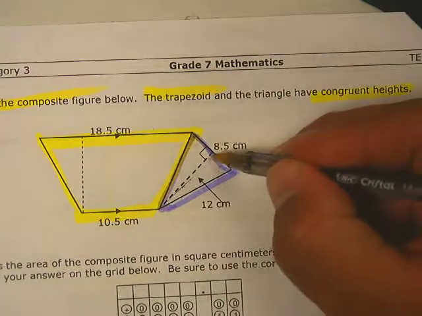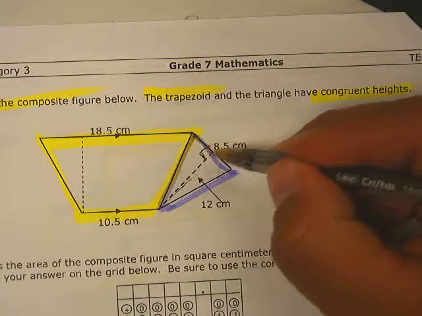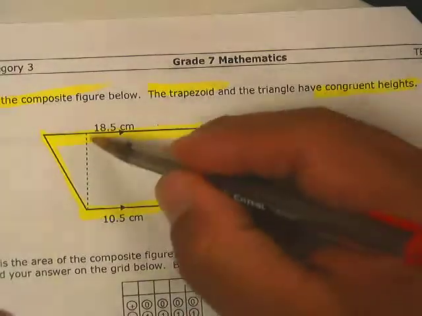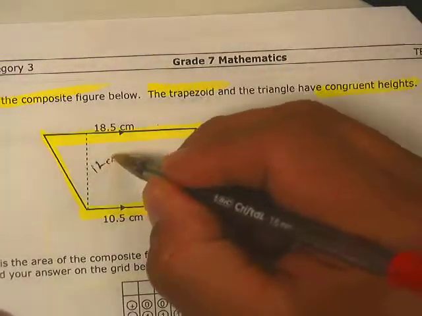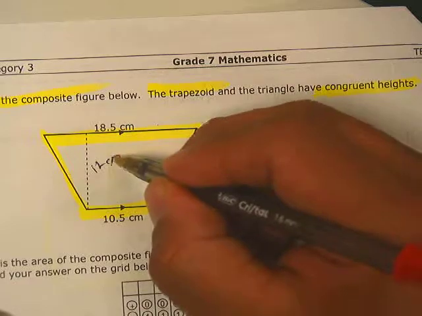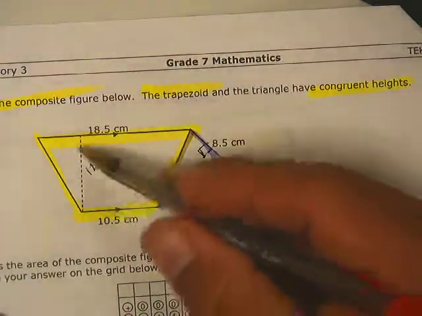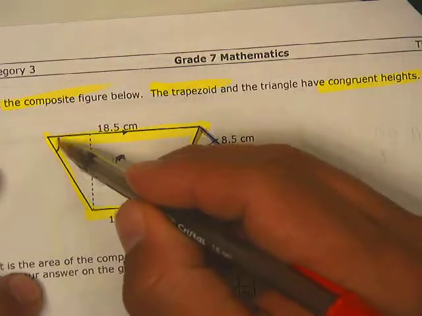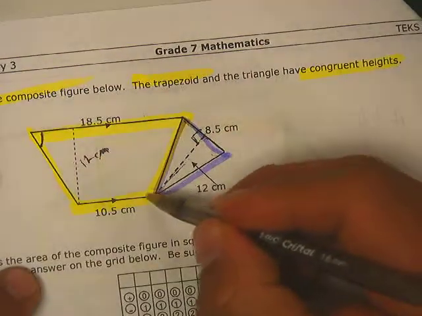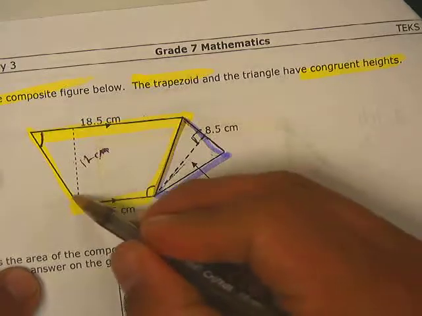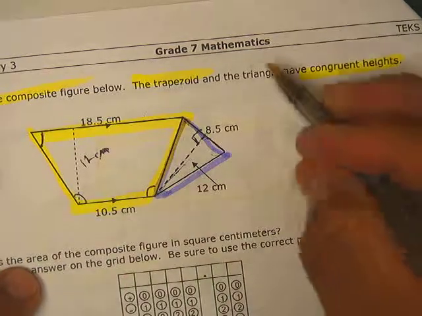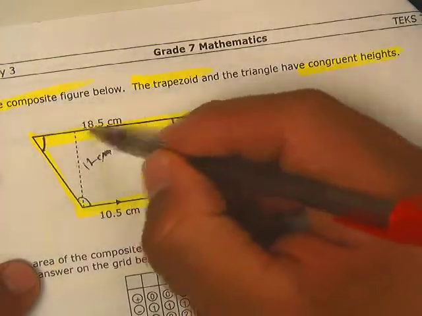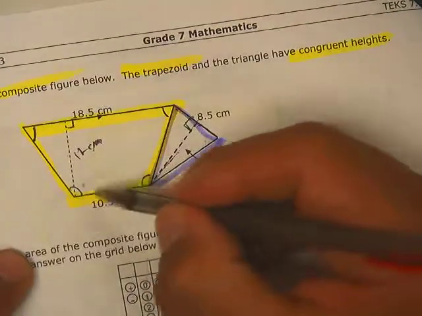So if I trace this trapezoid, that's my trapezoid, and the triangle is over here on the side. It's telling you that the heights are the same. Well, this is the height of the triangle, because this must be the base, because that imaginary line that comes down the middle and makes a right angle is the height. So if this is the height, that's 12. Well, then this line here must also be 12 because it's the same height.